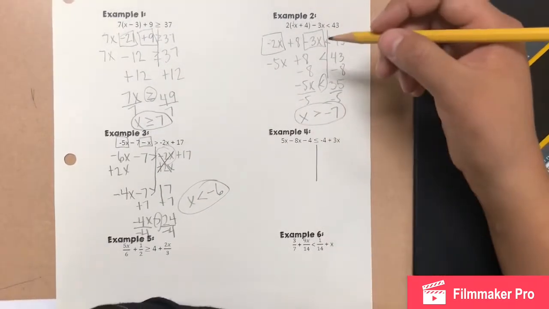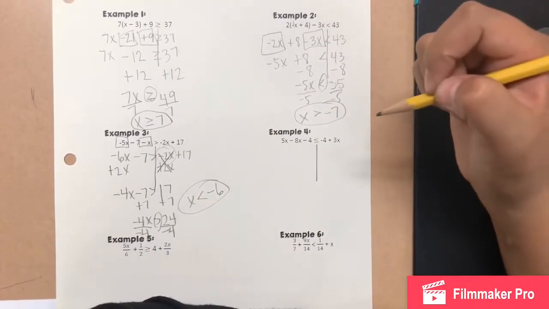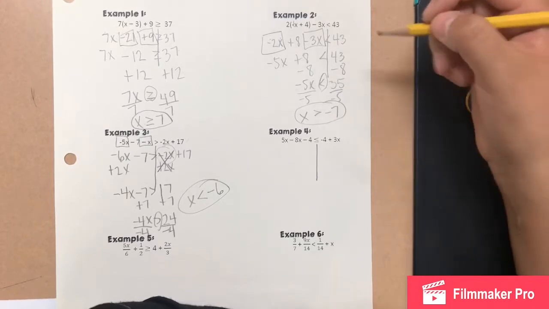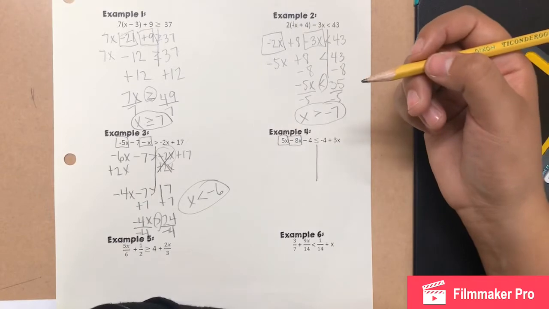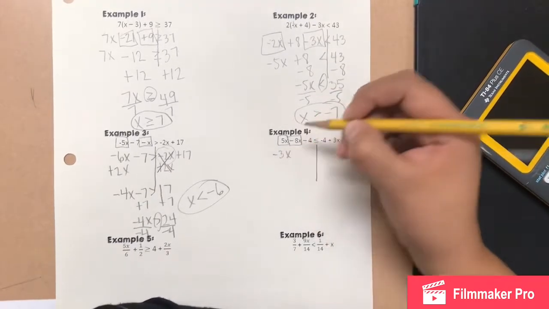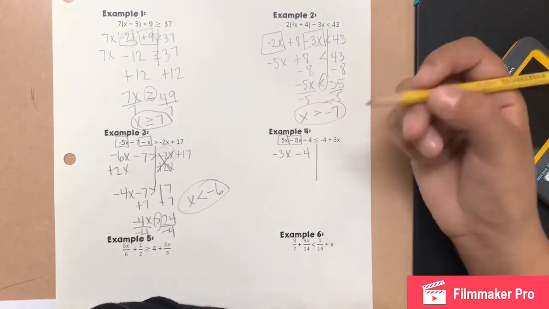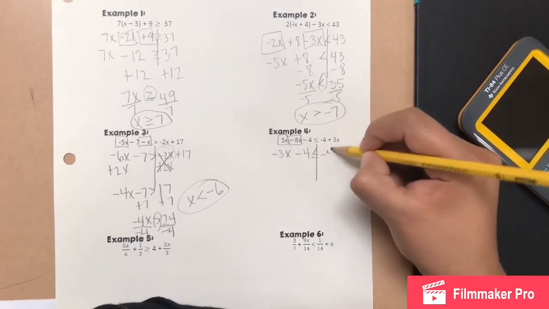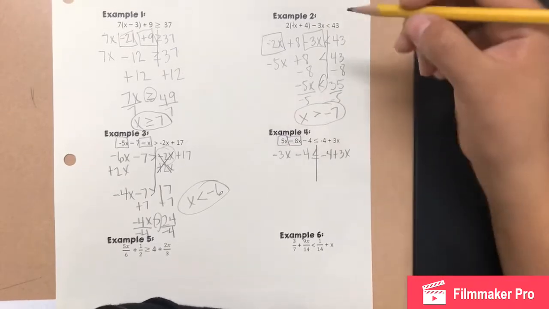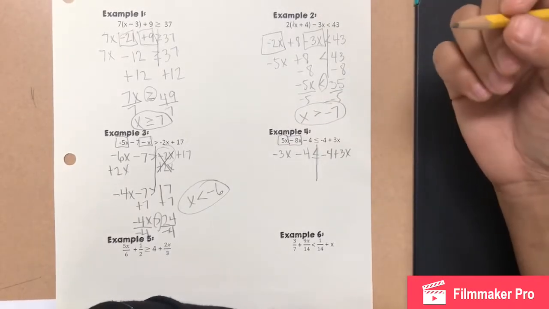Continuing to example 4, there is no distributing, but I do check to see if there is combining like terms on either side. I have 5x and negative 8x. 5x minus 8x is negative 3x. Minus 4, bring it down because it does not combine with anything. On the right side, I have negative 4 plus 3x. I just bring it down because there's no combining.